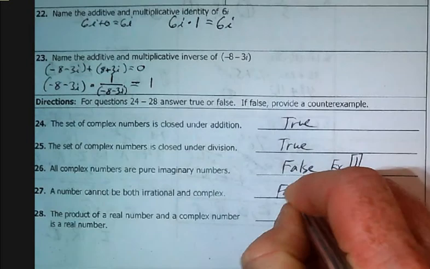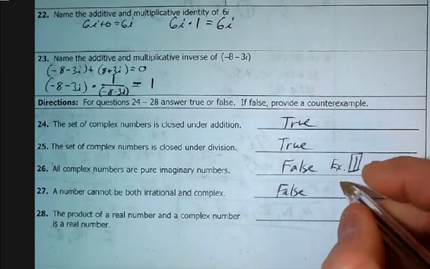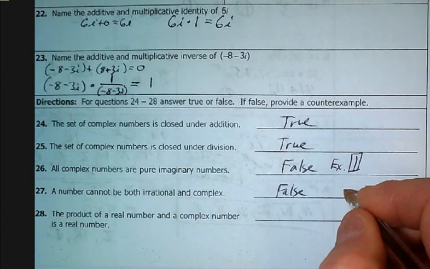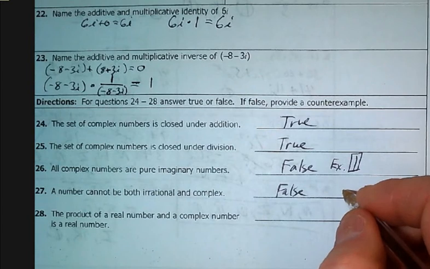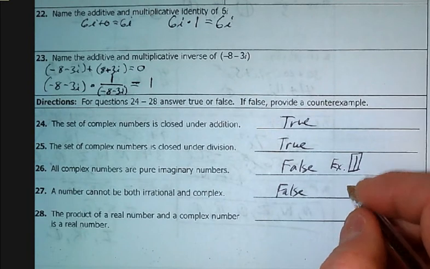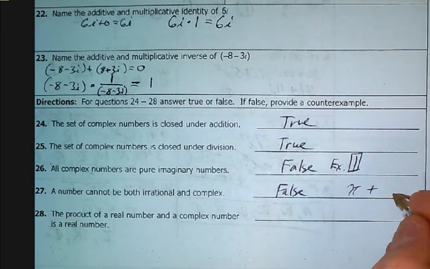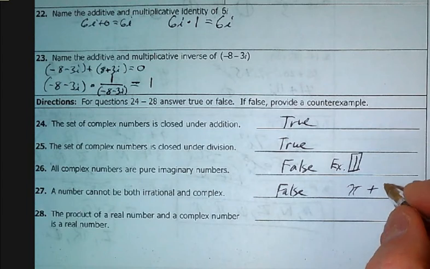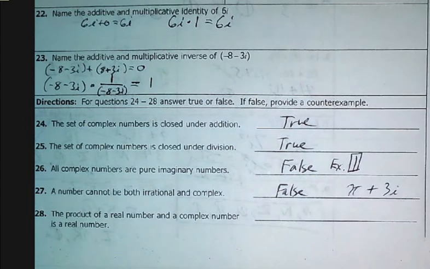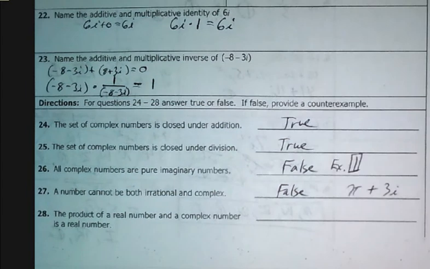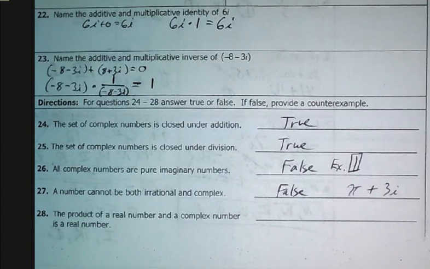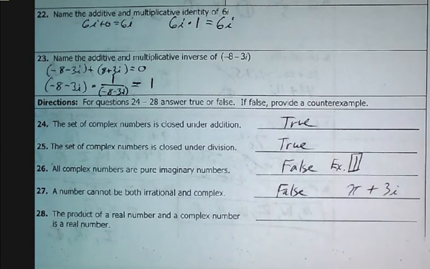It can be. Give me an example. Is 1 irrational? No. Pi plus what? Pi plus 0i. So a number can be both irrational and complex.